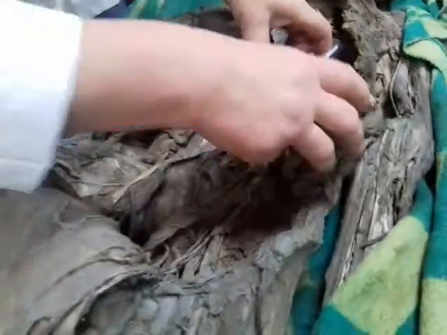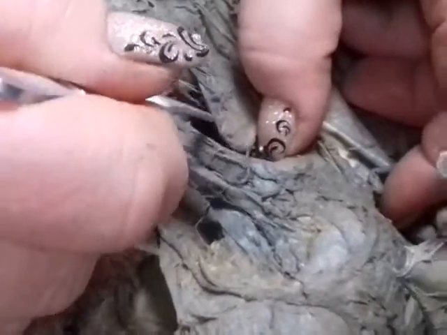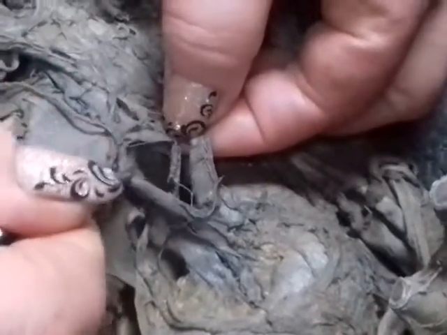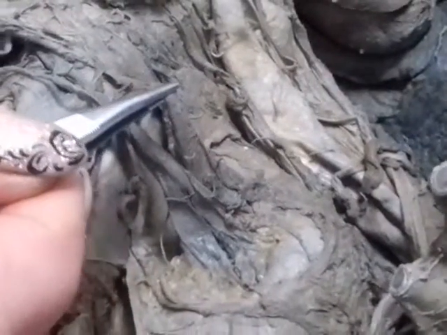You can see this is the kidney. This is the aorta. From the aorta begins this, and this is the vein. This is the renal artery.